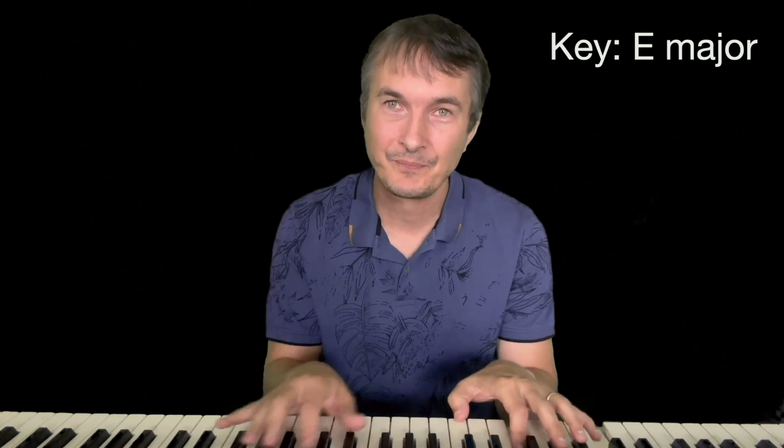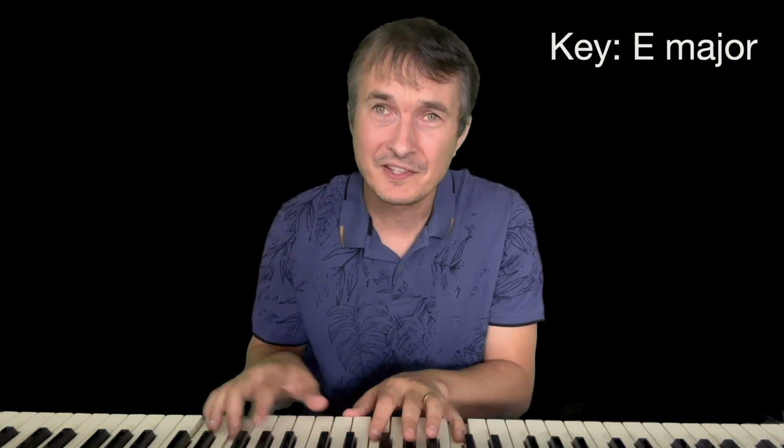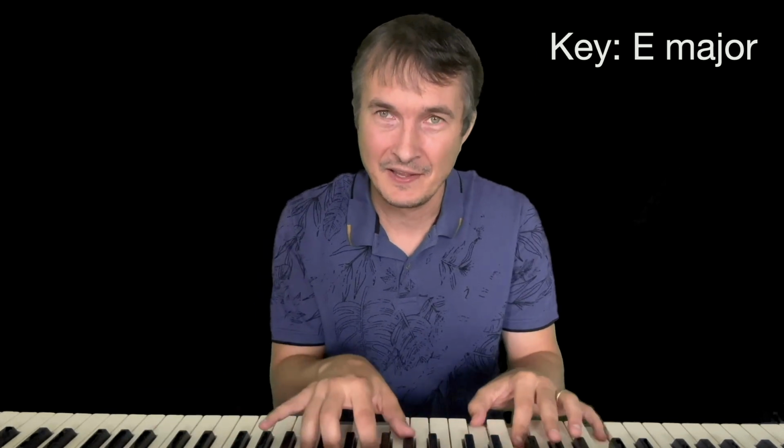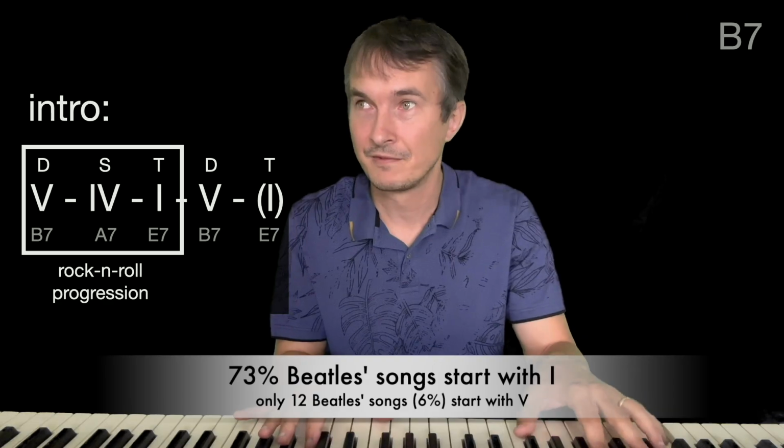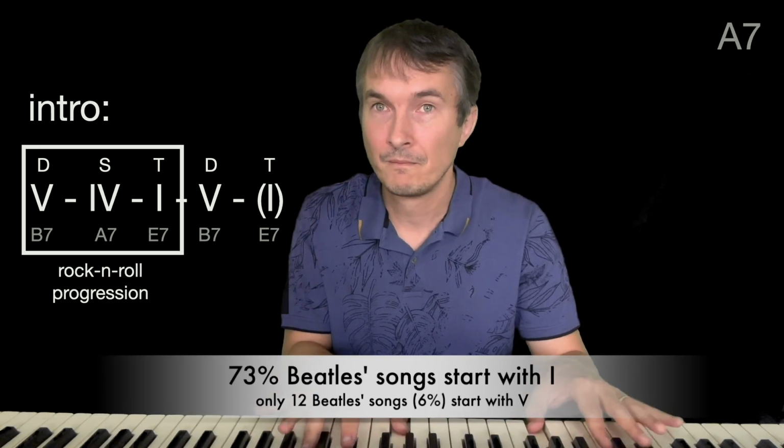Boys is another rock and roll song in the key of E. And all the chords will be sevenths. Again, that's a stylistic thing. This song doesn't start with a tonic. It starts with dominant, then subdominant, then 1. It starts with 5, 4, tonic, dominant.